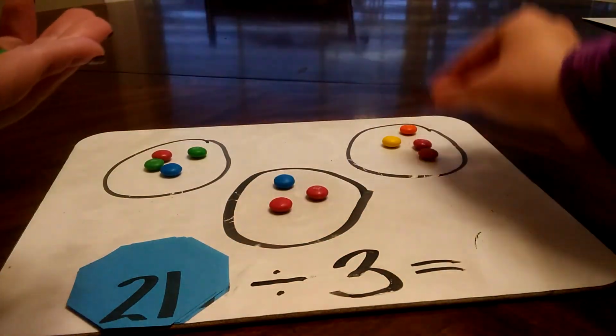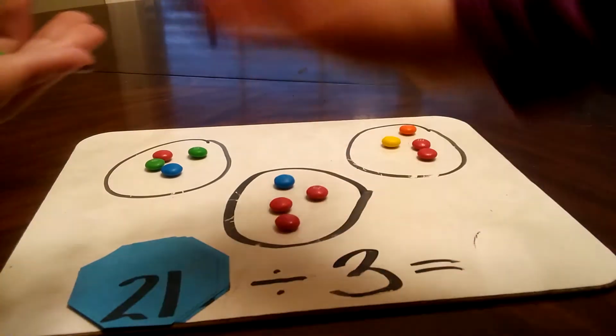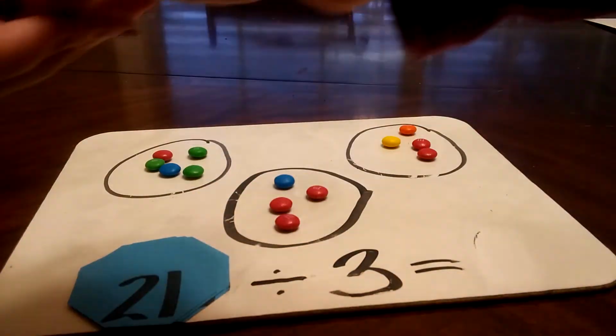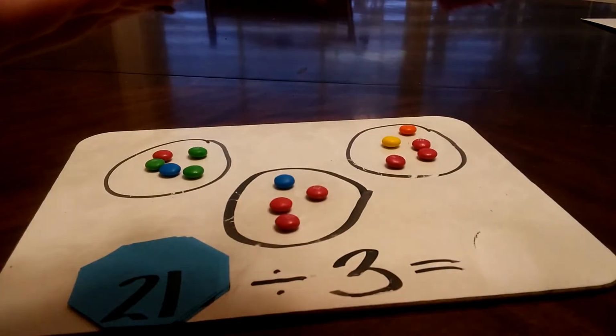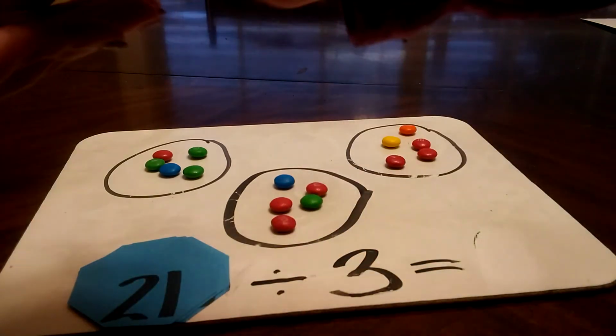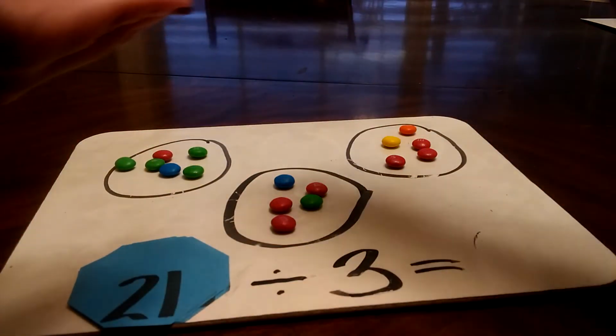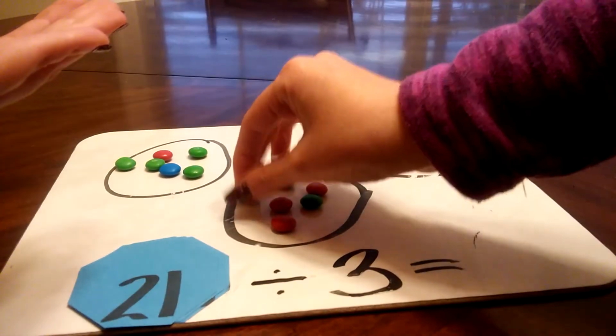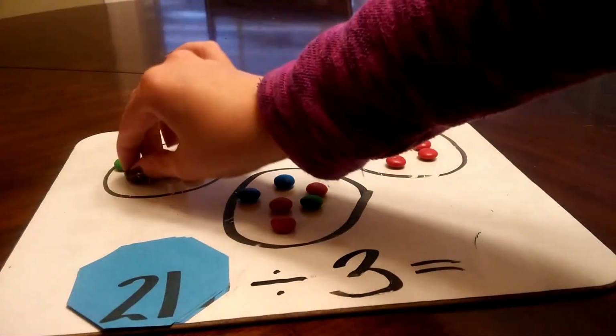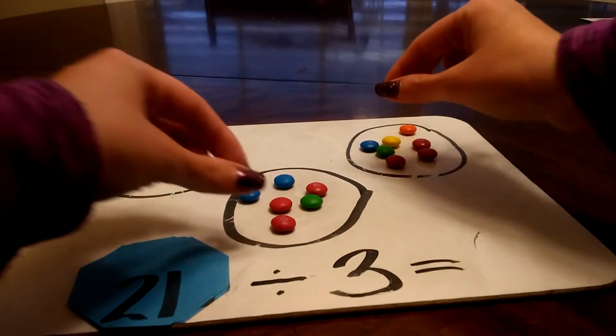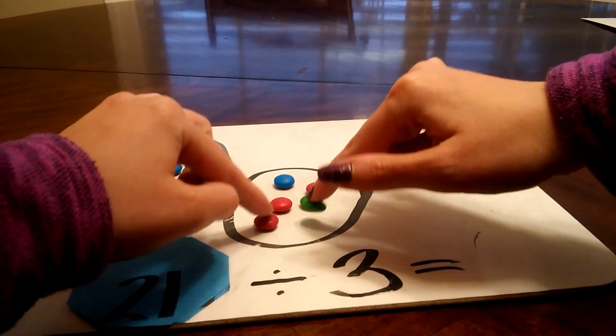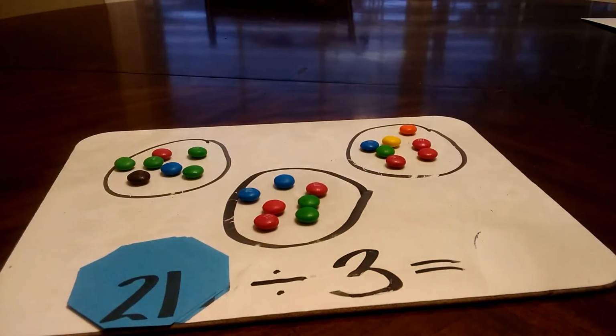Maybe something that's not quite as sticky after you've held on to it for a long time might be easier to practice this with, but it's okay. We work with what we have, so whatever you have will work. All right. Now, you can see that in each group there are 7. 21 divided by 3 equals 7.